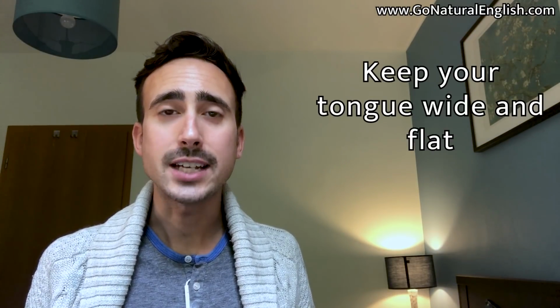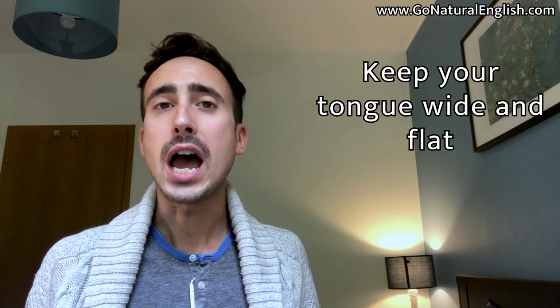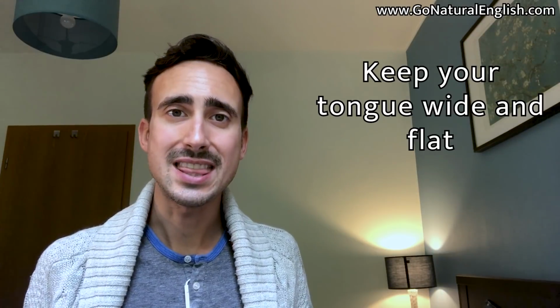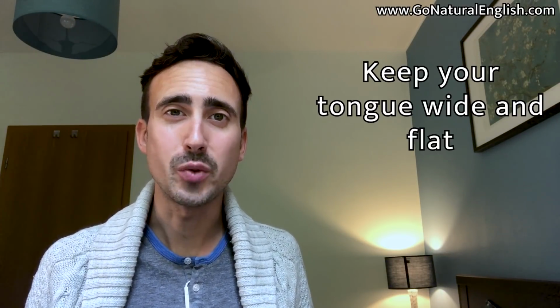And if you're not sure how to do this, don't worry, stay tuned. I have some tricks and exercises to help you get your tongue in that middle position. Last but not least, number three, the tongue should be pretty wide and flat rather than narrow and thin. And again, I will give you some exercises and things to help you gain some awareness of what your tongue is doing.